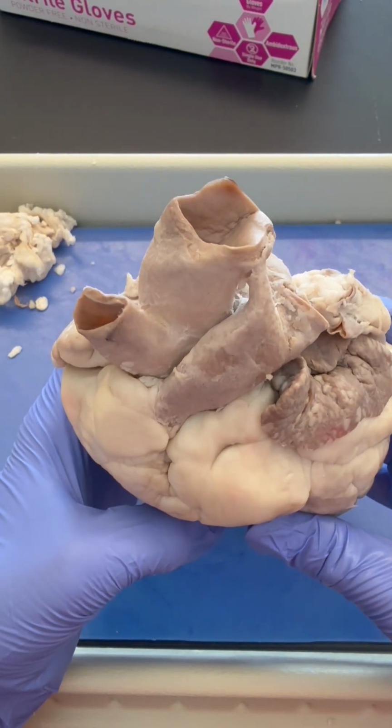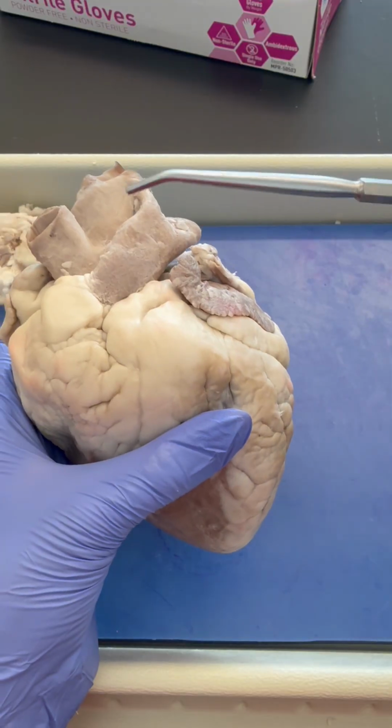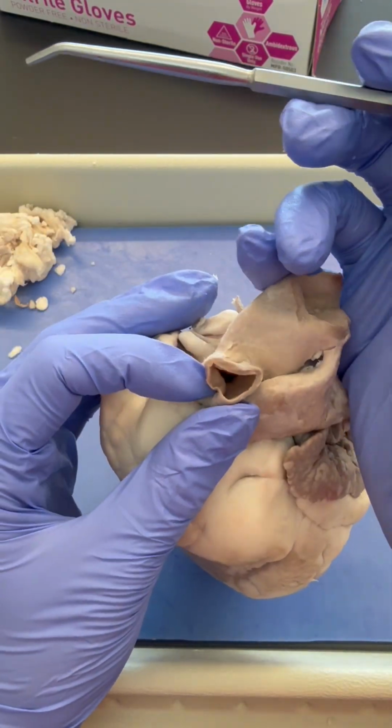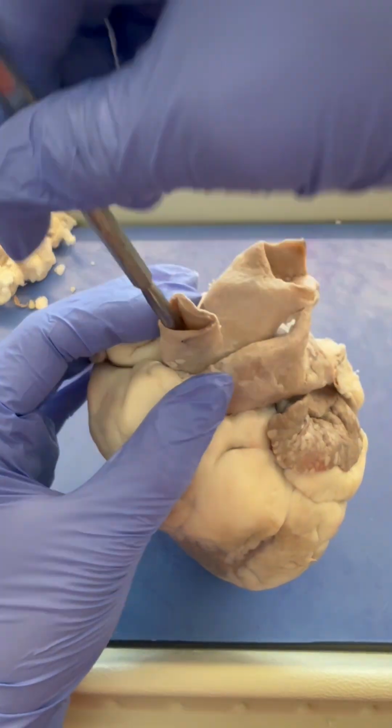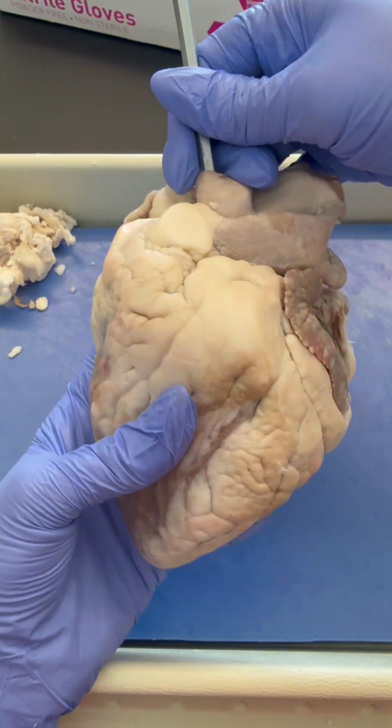Next, we need to make a prediction about our blood vessels. In order to do this, I recommend using a probe. The blunt probe is nice for this. We don't want to poke anything on the inside of the heart. It sounds gross, but we are going to stick the probe down the blood vessel. It should go through a valve.